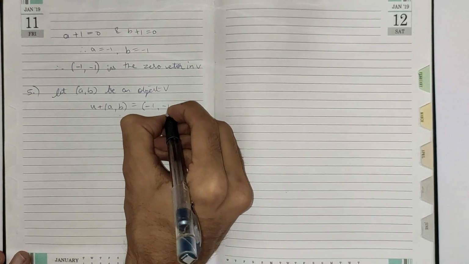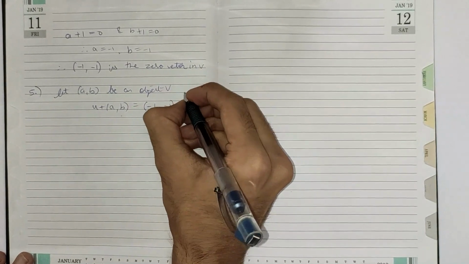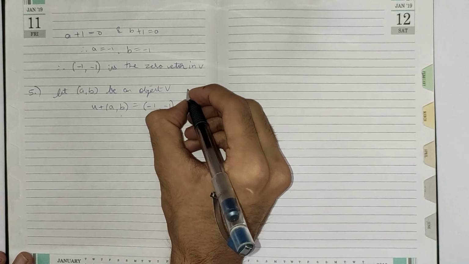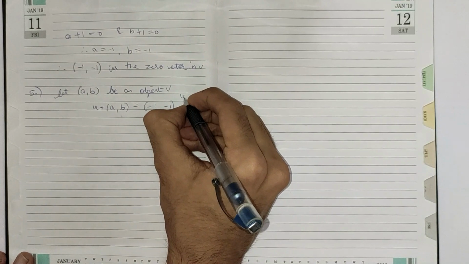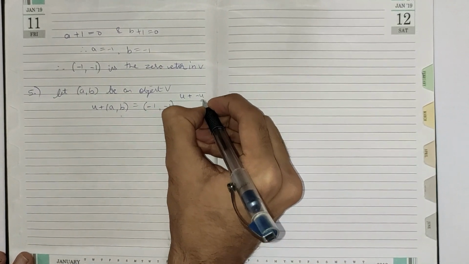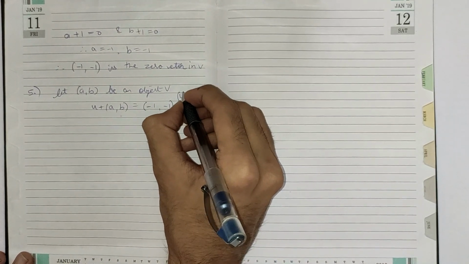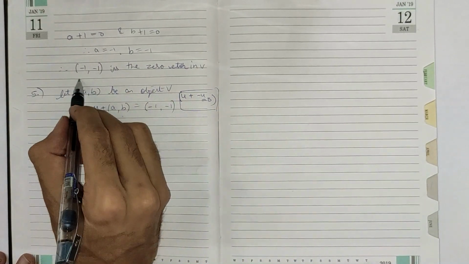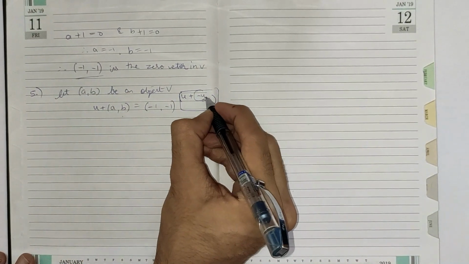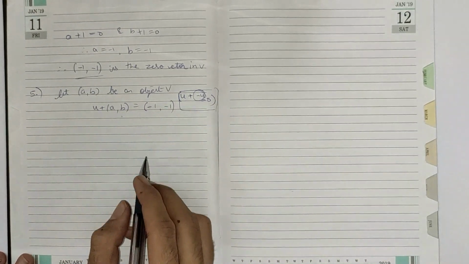Zero vector is minus 1 comma minus 1. So we are going to find out the negative of u here. Now this is zero vector, so it is like u plus minus u equal to 0. This is the idea. So here zero vector is nothing but minus 1 comma minus 1, and the negative we will be going to find out.